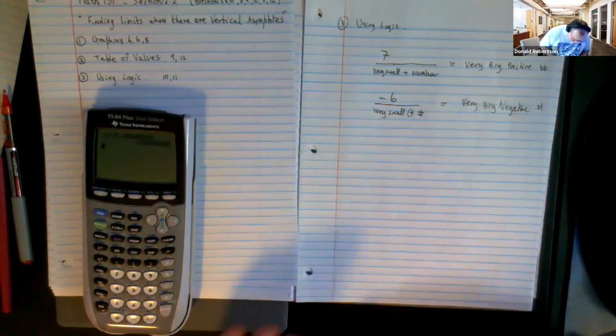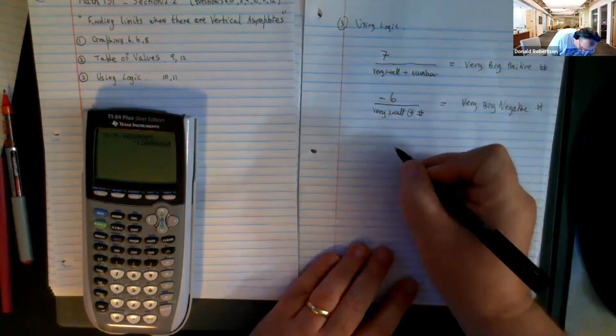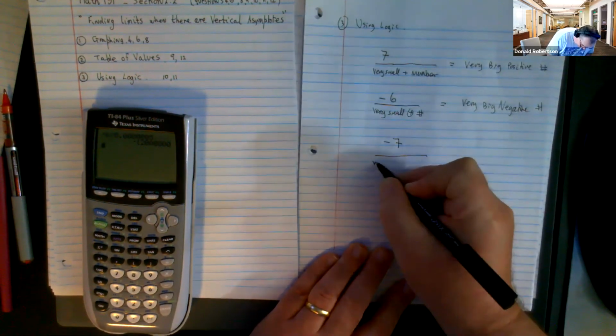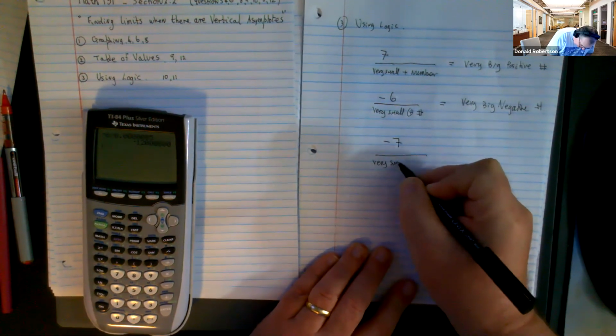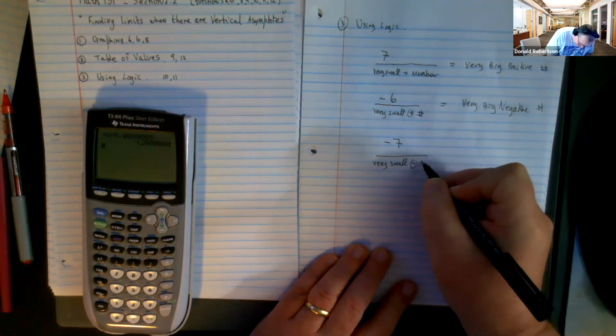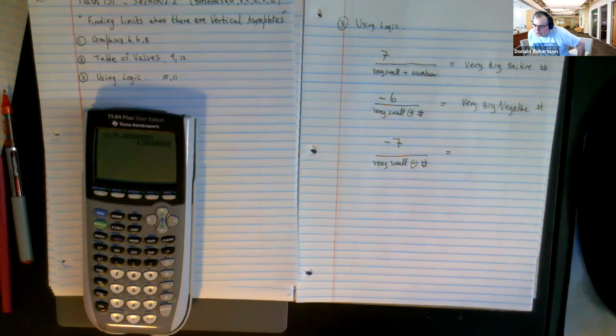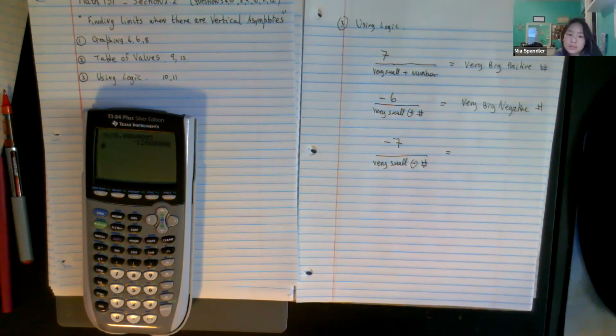Now, there are some combinations I haven't done yet. What would a number like -7 divided by a very small negative number get me? A very big positive number. I agree.